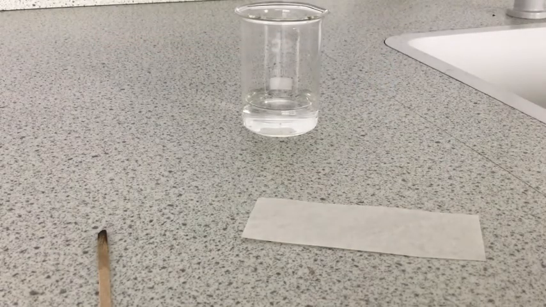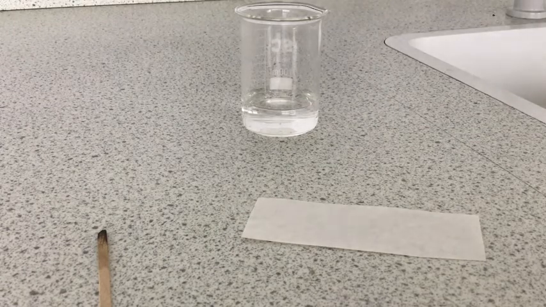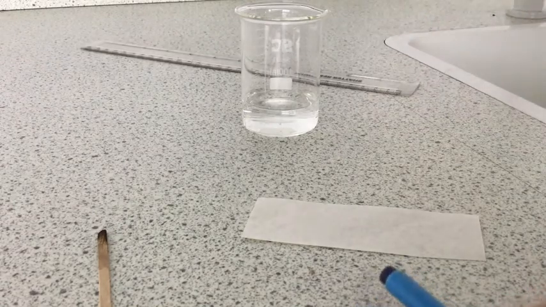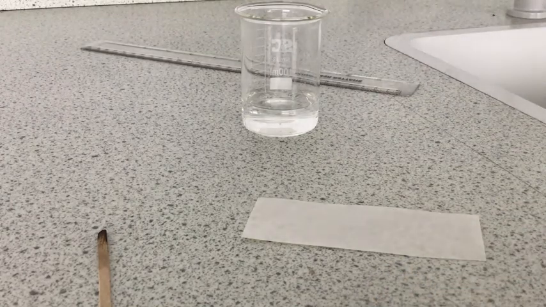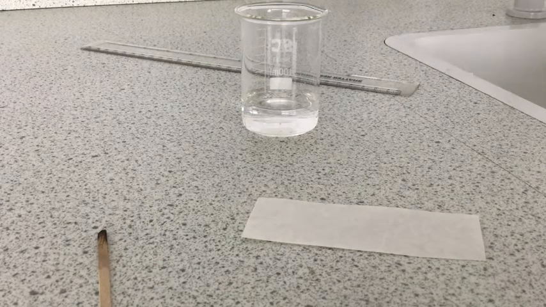Some paper chromatography, and basically, as we've said, chromatography is a technique which can be used to separate mixtures, and we're going to have a wee look at paper chromatography just now. So what I'm going to do is, I've got a beaker of water here. I've not got a lot of water, I've just got enough to cover the bottom of the piece of paper I'm going to put into that beaker.